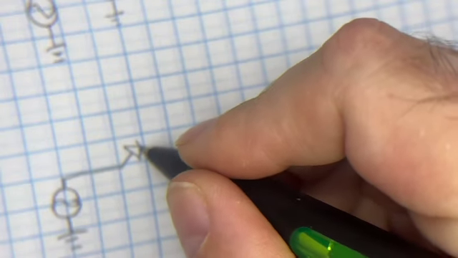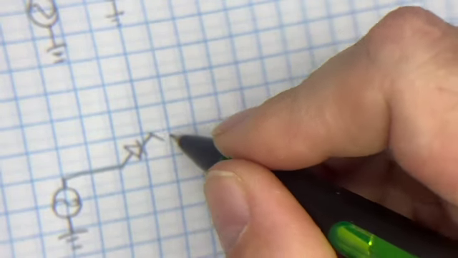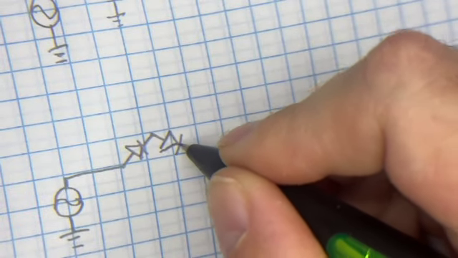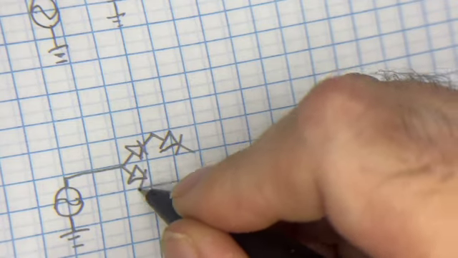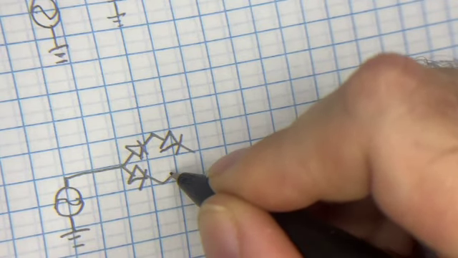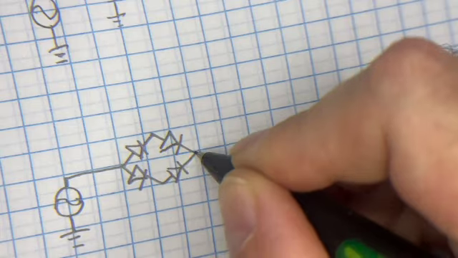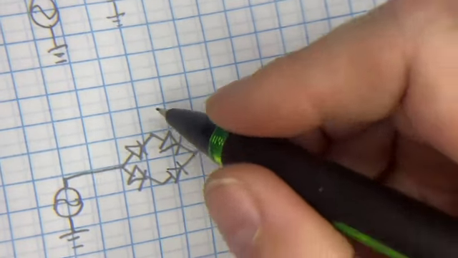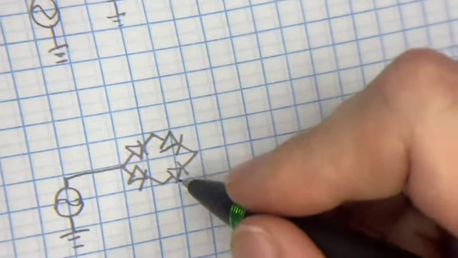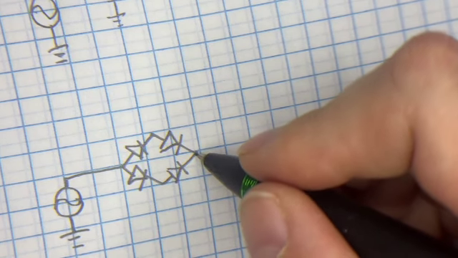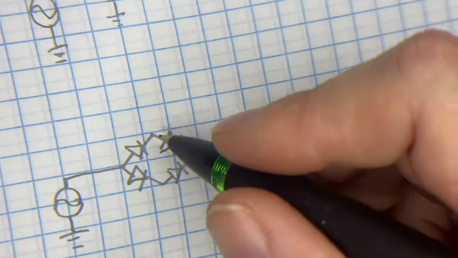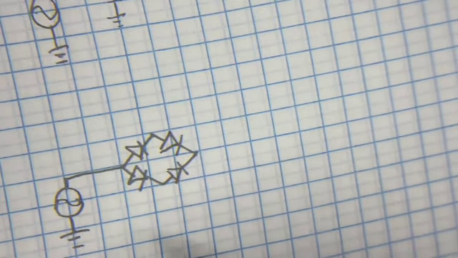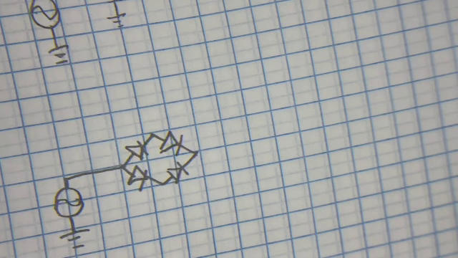Make sure I draw this the right way. Let me think here. God, it's been so long since I've actually had to draw these out. I usually just draw a circle with a diode inside of it as a representative of this.